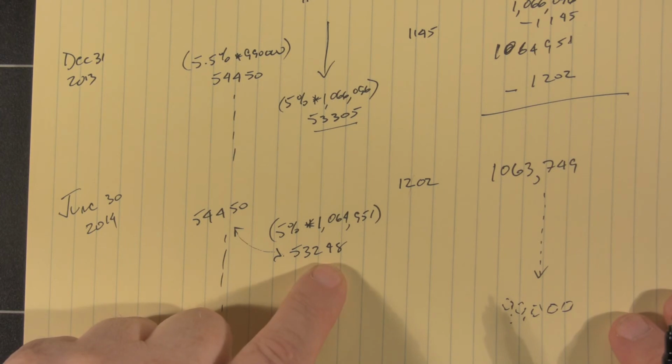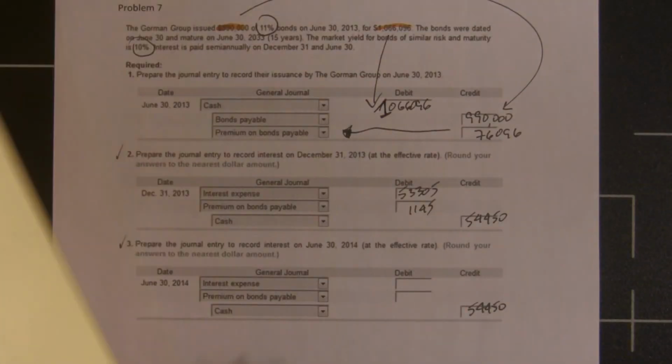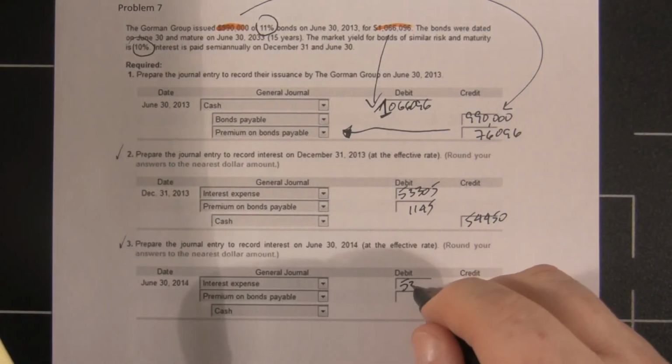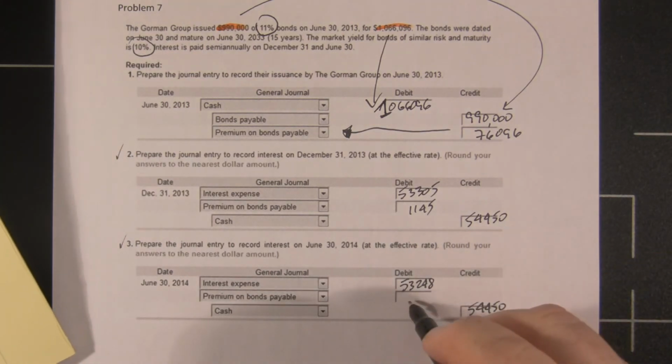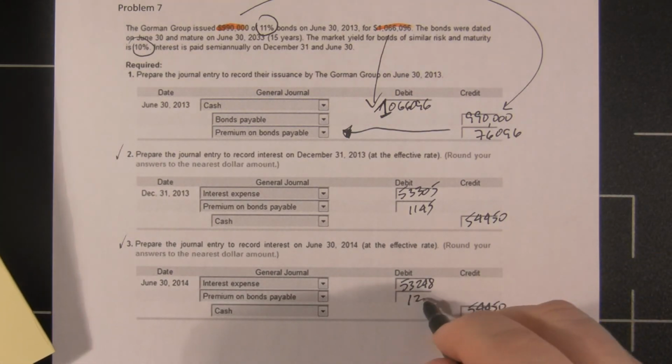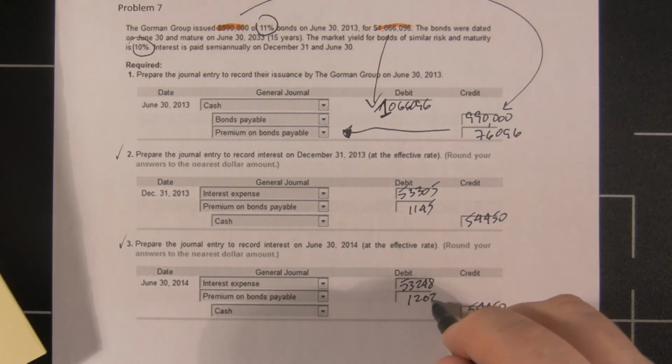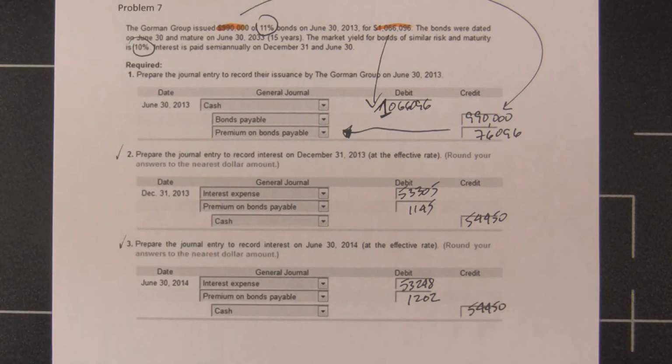And we'll do the same thing the following year, picking up those numbers again. The effective interest would be $53,248, and the amount of premium amortized, $1,202. Effective interest method, most common. You compute the amount of cash payment using the face value of the bond and the face value of the interest, and everything else is done at market value and carrying value.